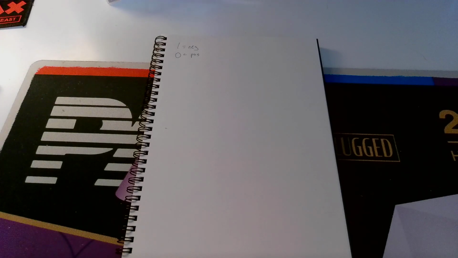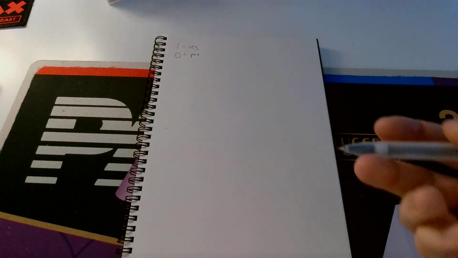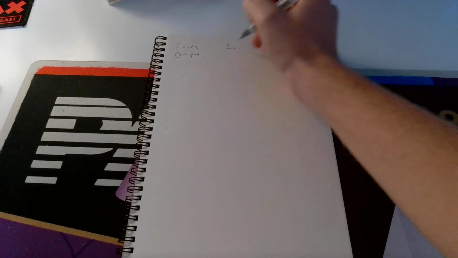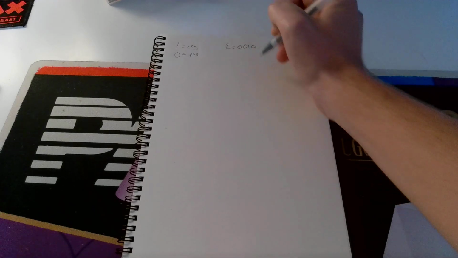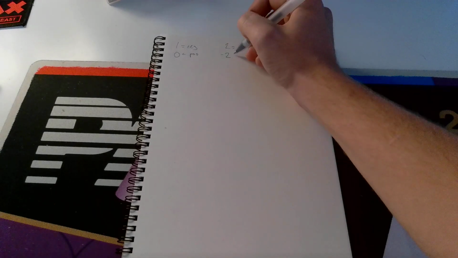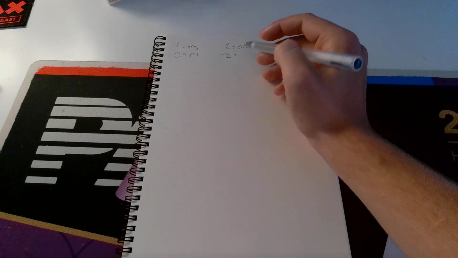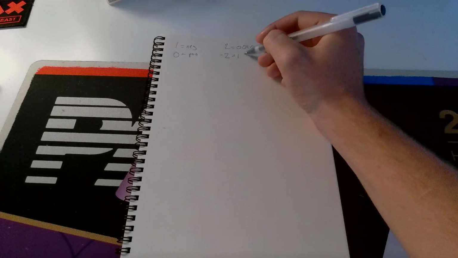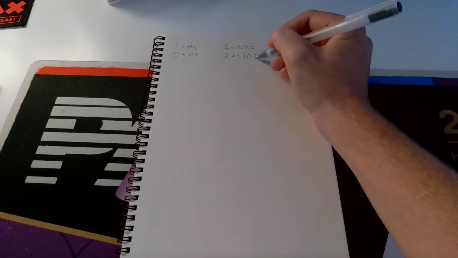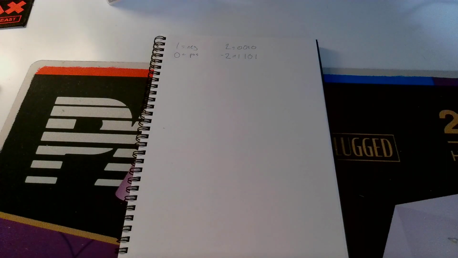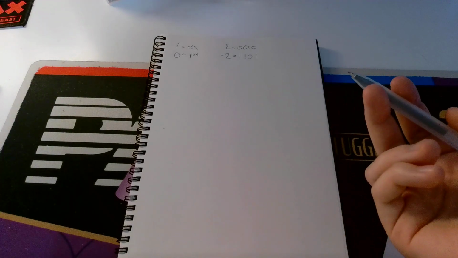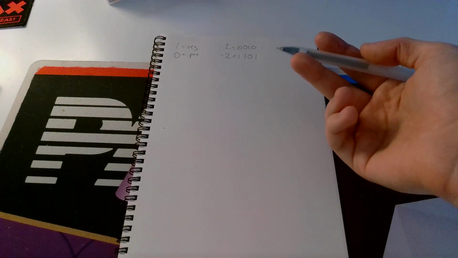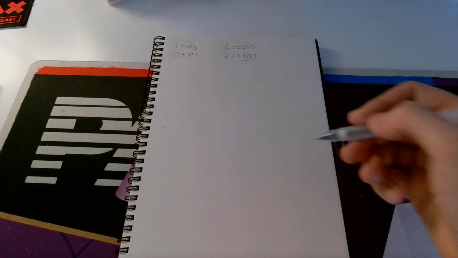However, to get from a positive number to the negative representation of that number, we invert every bit in the number. As an example, to go from 2, which in binary is 0, 0, 1, 0, to negative 2, we're just going to be inverting every bit in this number. So this 0 becomes a 1, 0 becomes a 1, 1 becomes a 0, 0 becomes a 1. So, yeah, the negative representation of 2 is 1, 1, 0, 1.